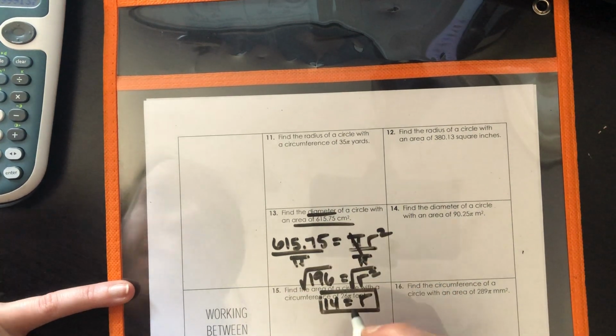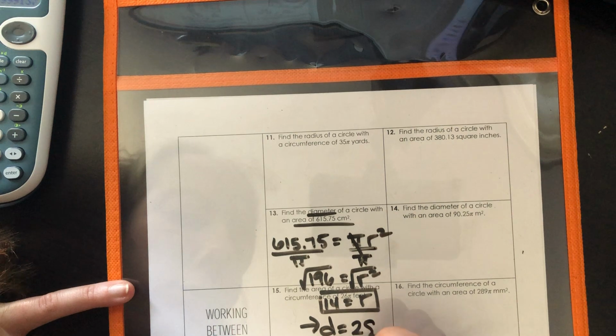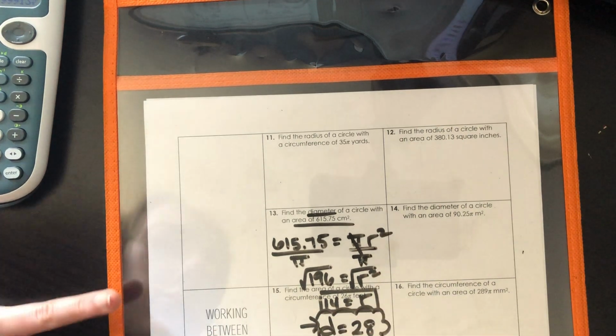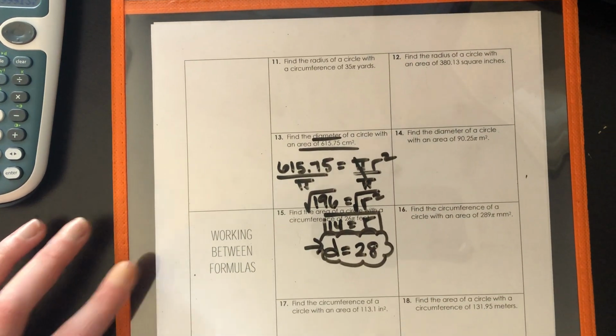It says diameter. So actually, we double the radius, so 14 times 2. This is our final answer. Diameter is 28. Sorry you couldn't see that. There we go.